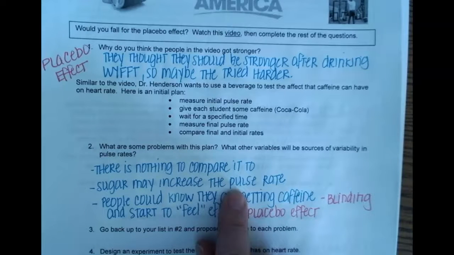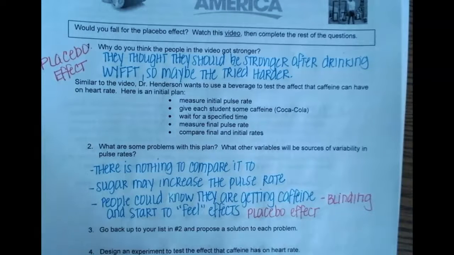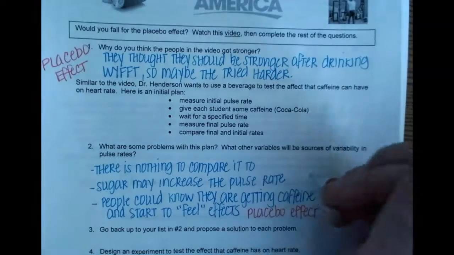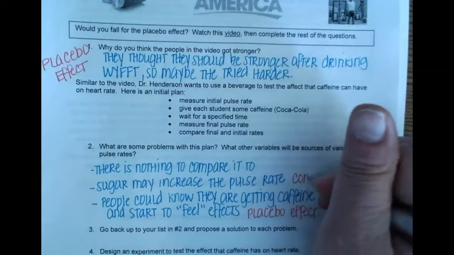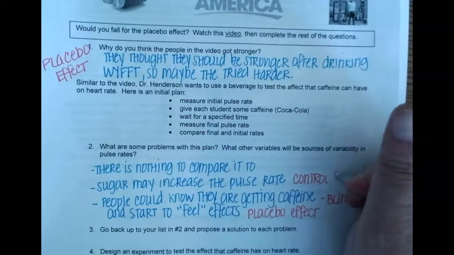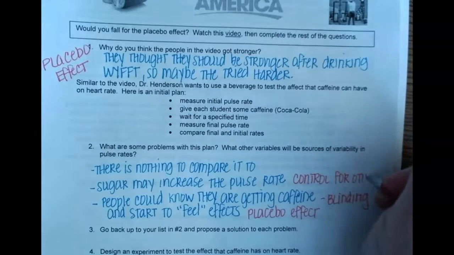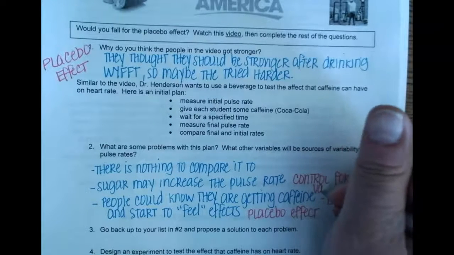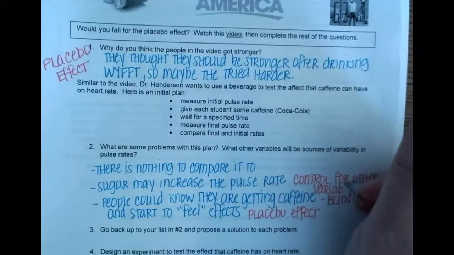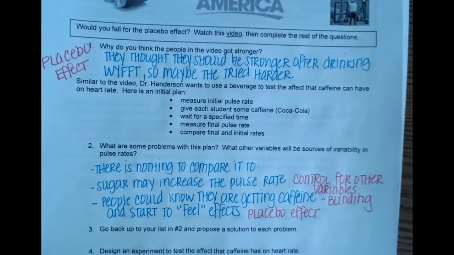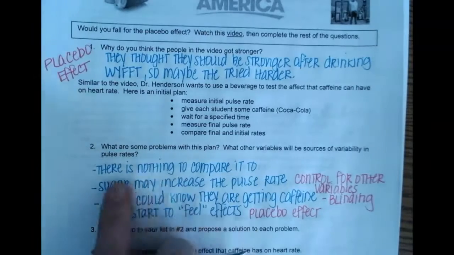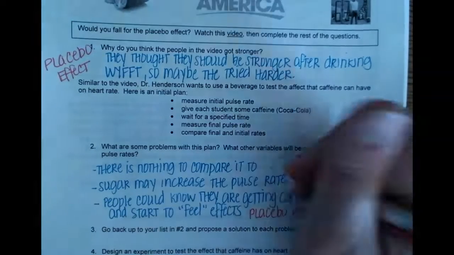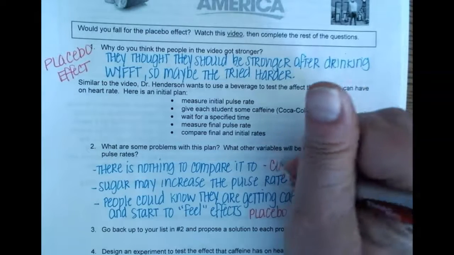Sugar may increase the pulse rate. One thing that we can do here is we just need to try and control for other variables. So maybe give them sugar ahead of time and then measure their pulse, then give them caffeine and measure their pulse again. Something to control for the sugar, okay? And then the last one up here is really the first one. We don't have anything to compare it to, so we really need a control group.